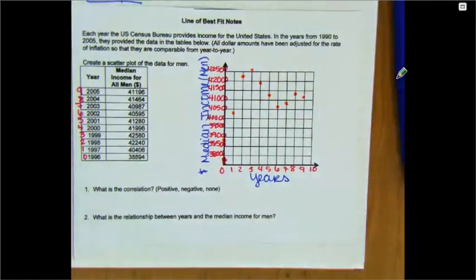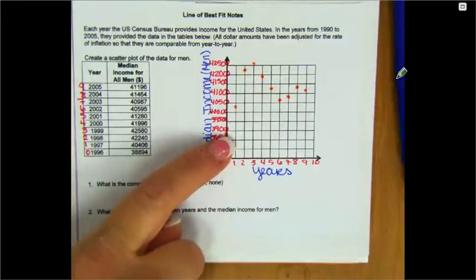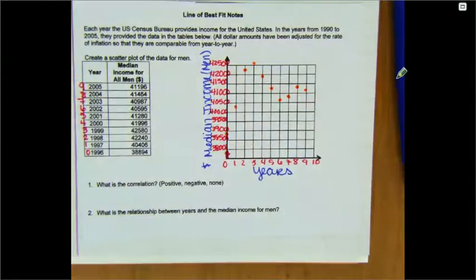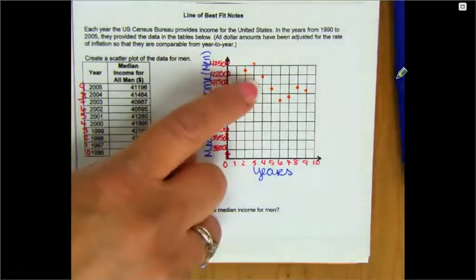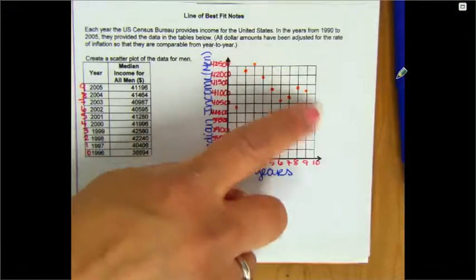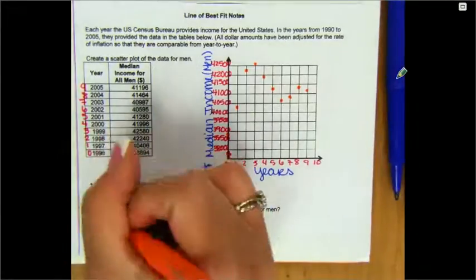A scatter plot roughly looks like that. There is a point right here, and then everything else is kind of like this. We good? Alright. Number 1 says, what is the correlation? Positive, negative, or none? It's negative. If you look right here, most of them are going down. As my x's increase, the money has gone down. So it is negative correlation.